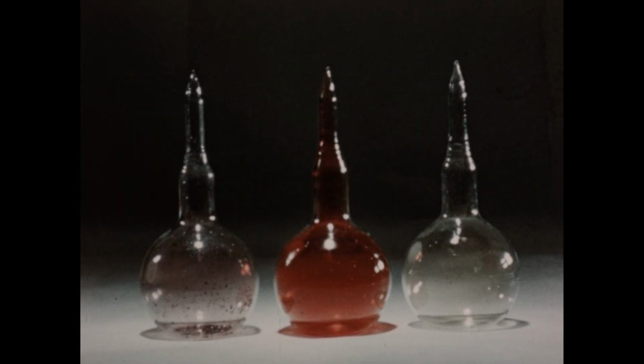The topic of this film is the halogens. We're going to be concerned with 3 of the 4 elements which commonly are listed in this group. The elements to be considered are chlorine, which is present in the flask on the right, bromine in the middle, and iodine, which is in the bottle on the left.